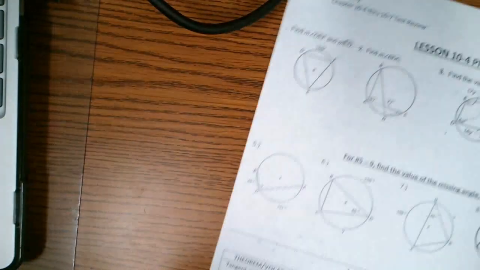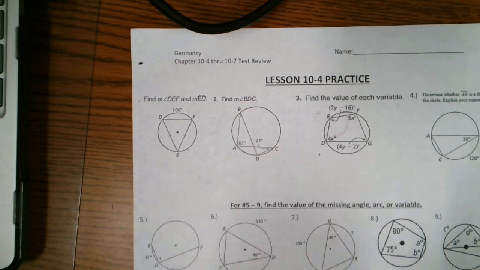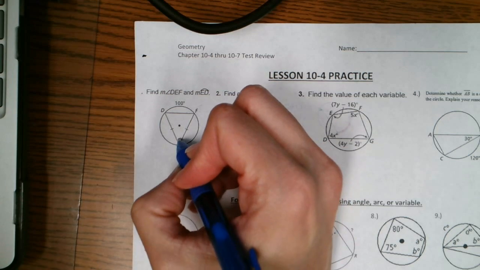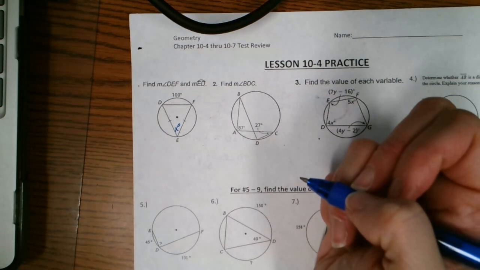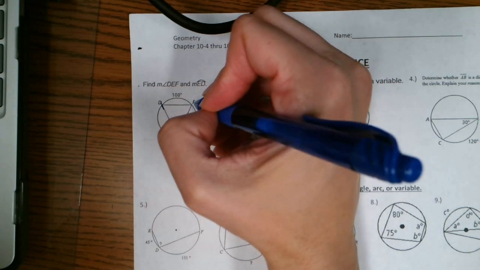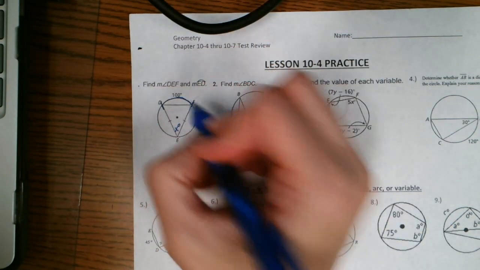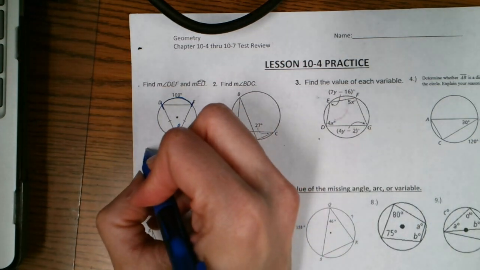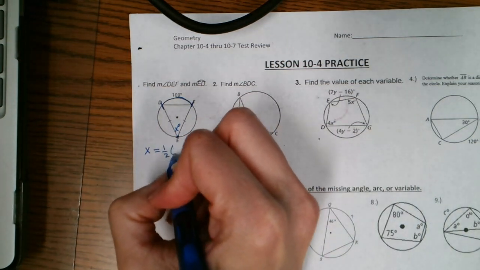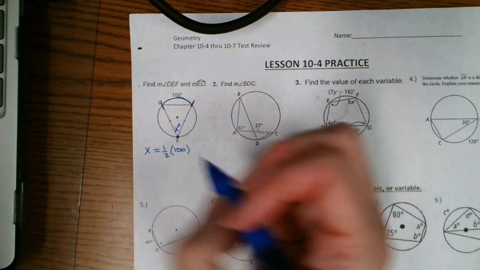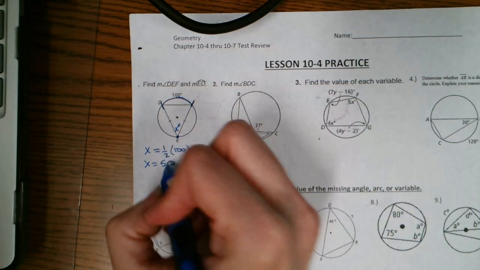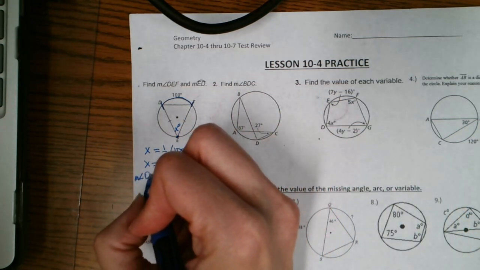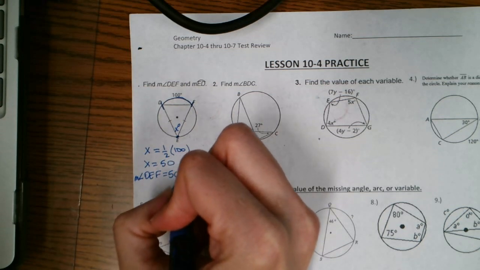Alright, now let's look at the problems that go with these notes. This one says find the measure of DEF. So that's right here. I'm going to put a little X there. This angle intercepts this arc. This vertex is on the circle. So we're going to say the angle is half the arc. So our missing angle is 50. That angle DEF is 50 degrees.